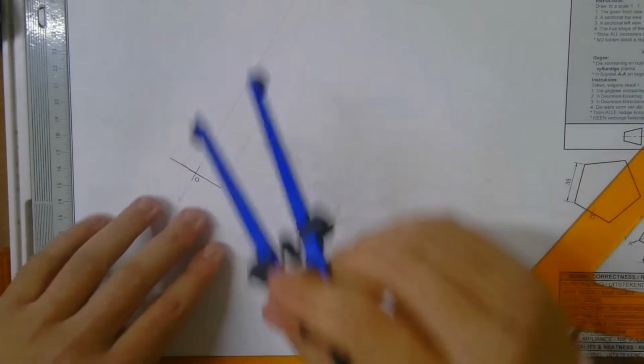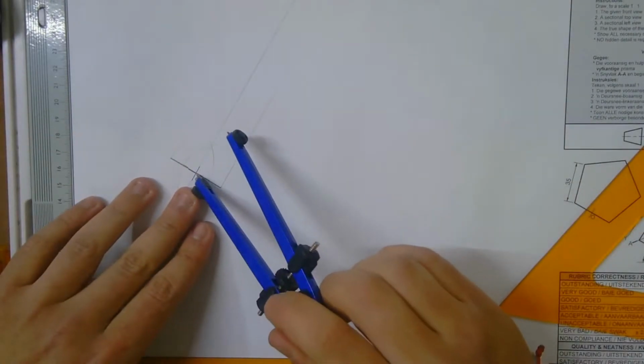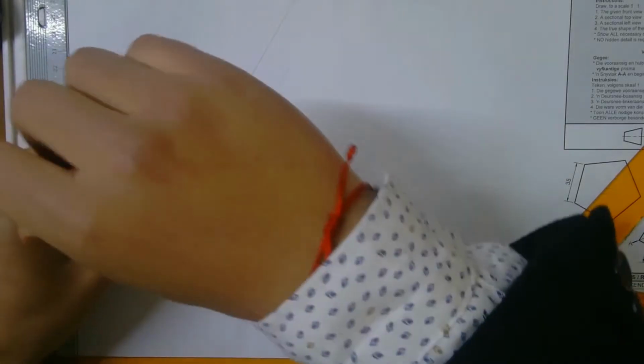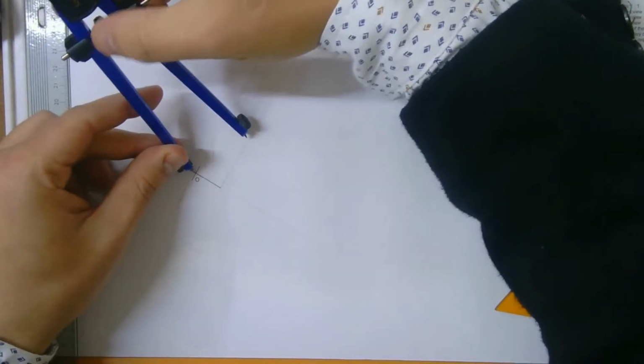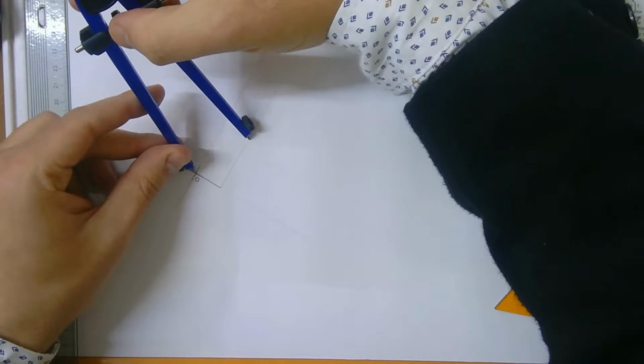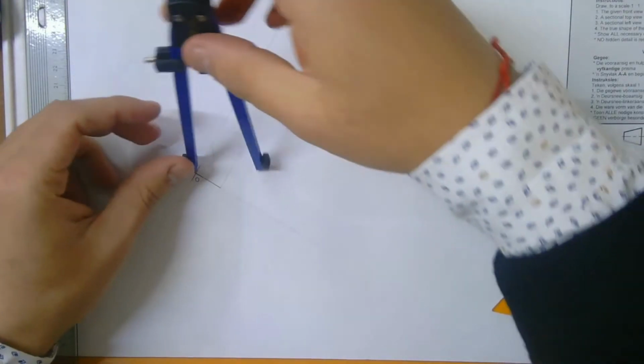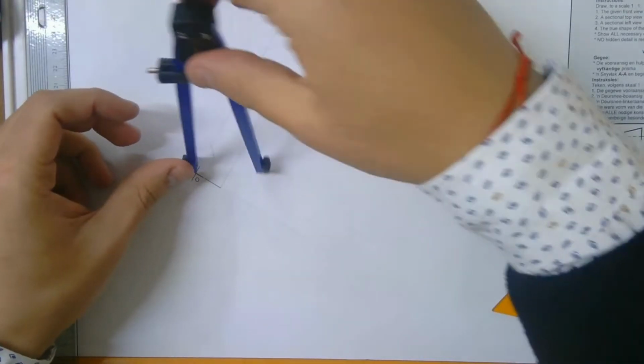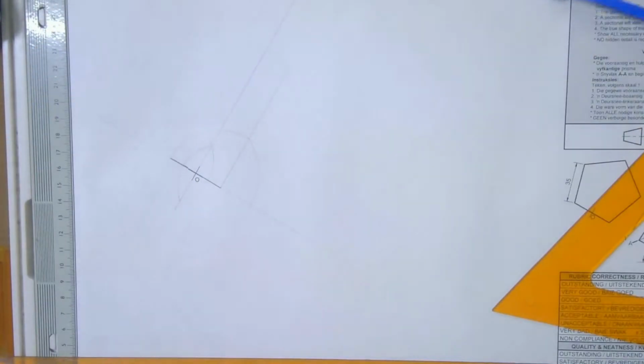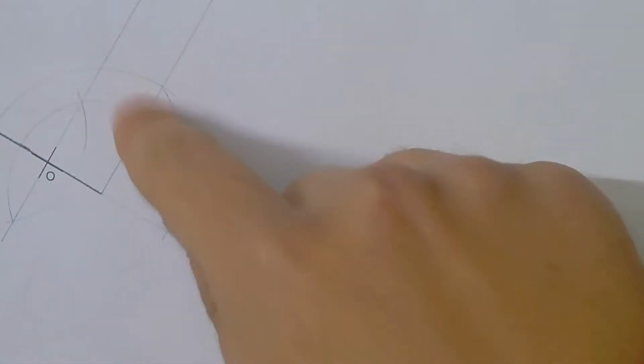Okay, so next step is setting your compass from the middle point to that arc that we just made on the perpendicular line, right? And then drawing a line down like that. As you can see, if I zoom in, it's on that line over there.